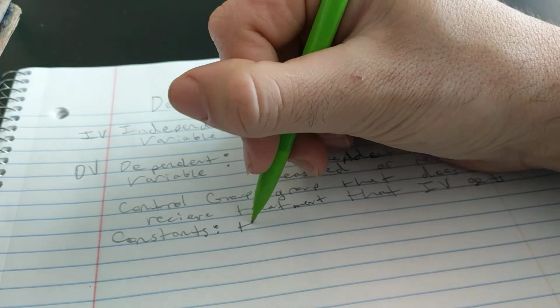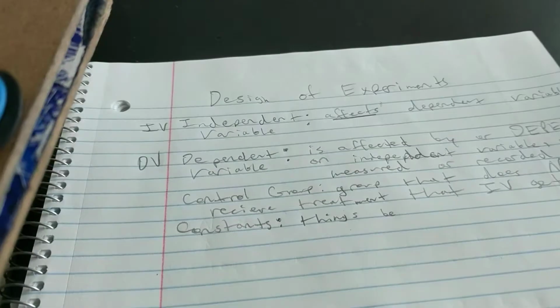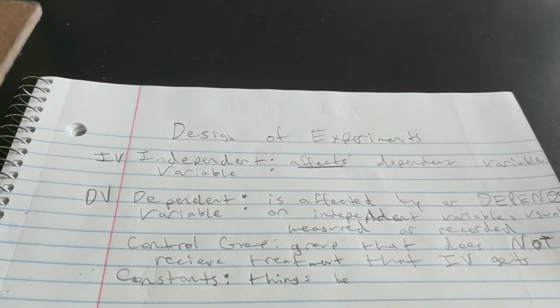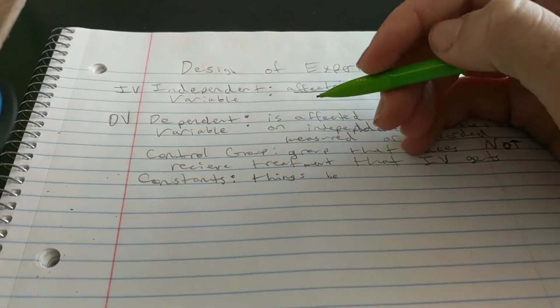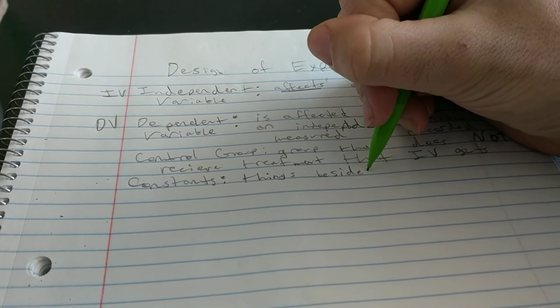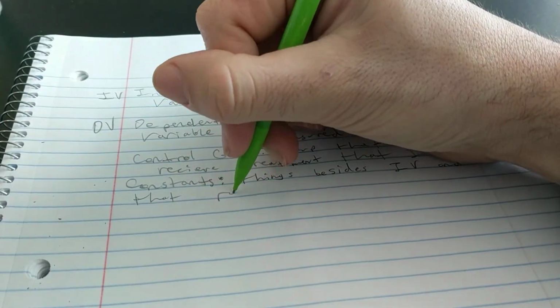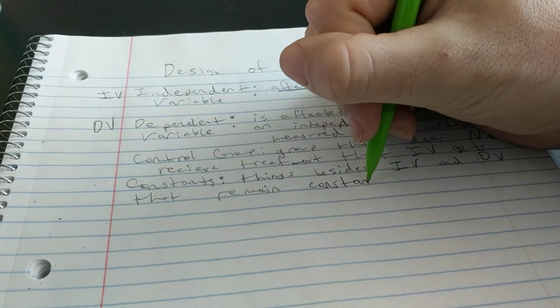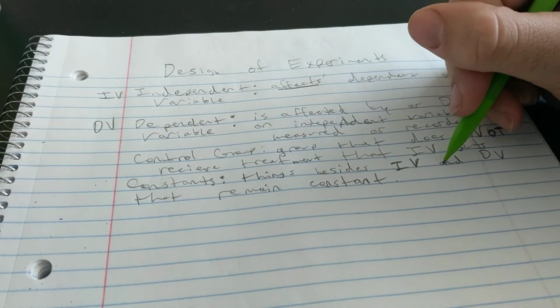So things beside IV and DV that remain constant. So it cannot be the IV or DV, just everything else.